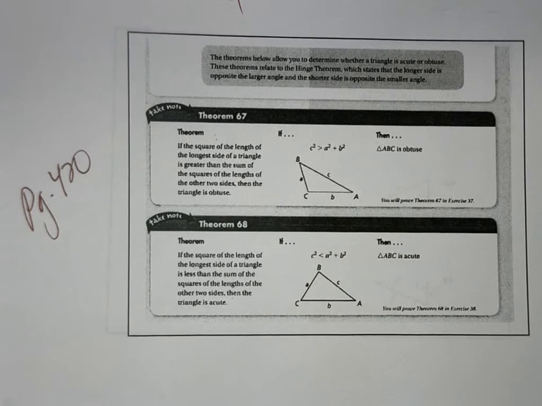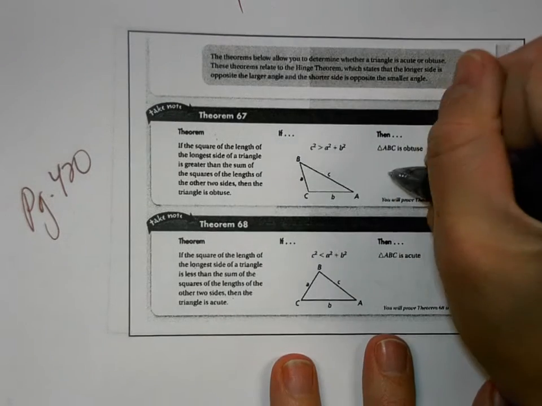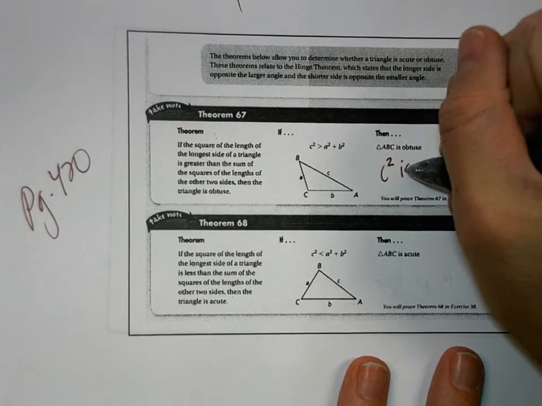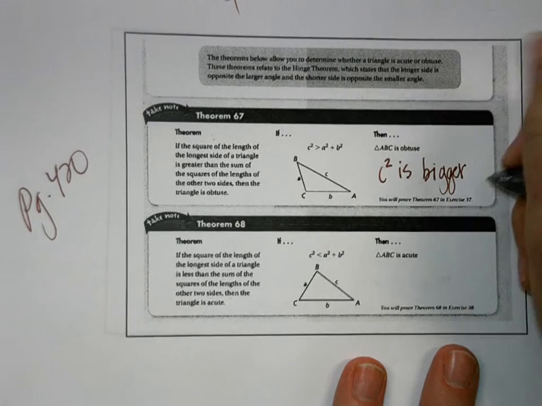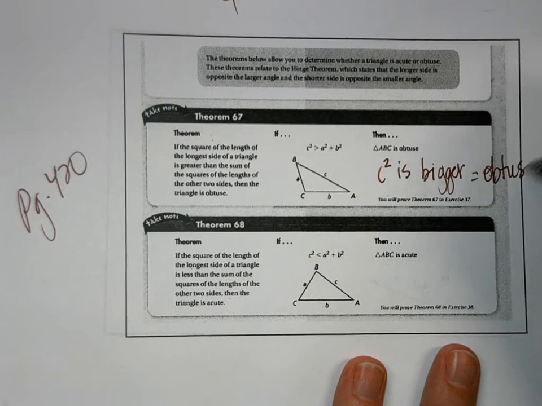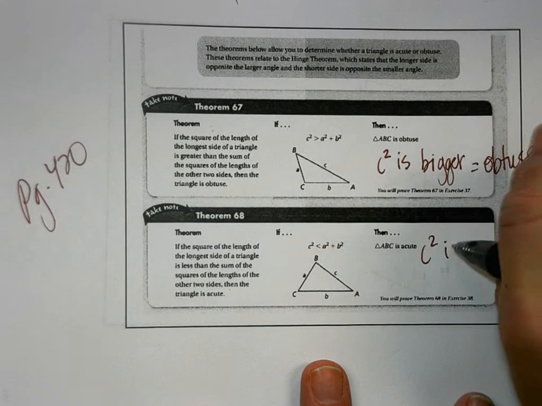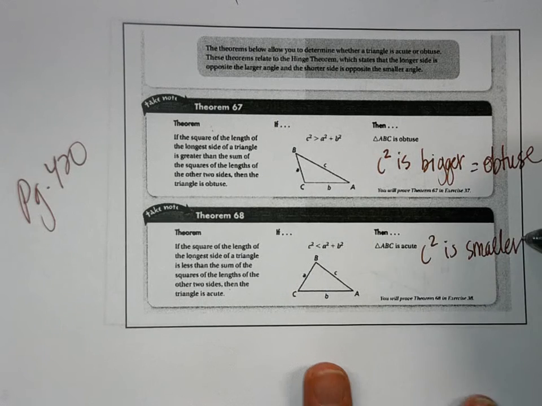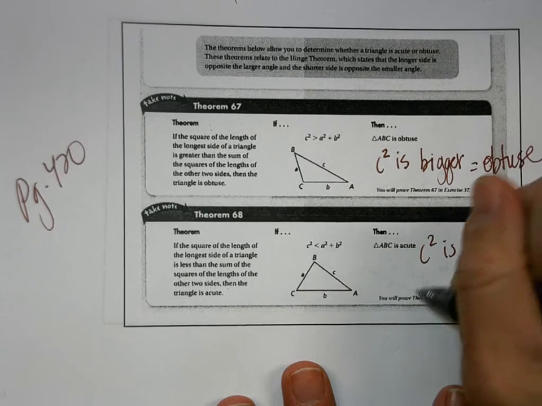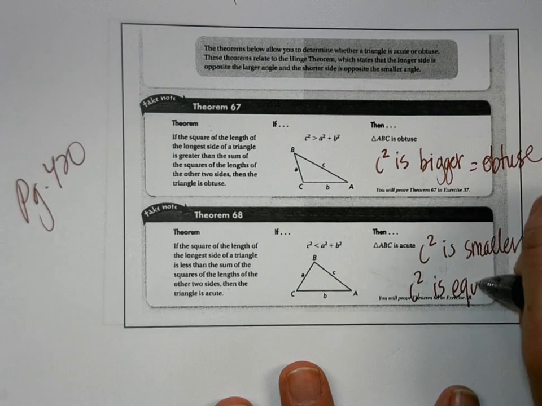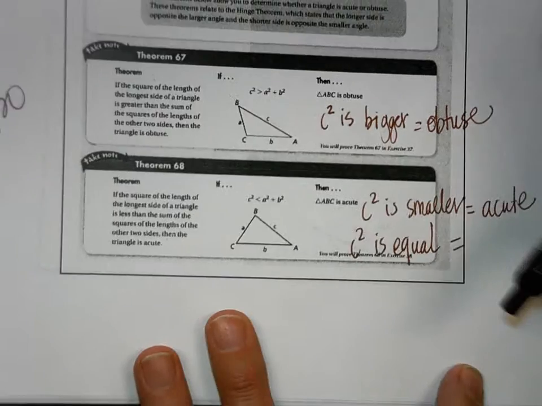So now, just because they don't make right triangles doesn't mean they aren't triangles. So there are obtuse triangles, acute triangles, and right triangles. If c squared is bigger than the other side of the equation, that means it is obtuse. If c squared is smaller than the other side of the equation, that means it is acute. And if c squared is equal, then that means it is a right triangle.